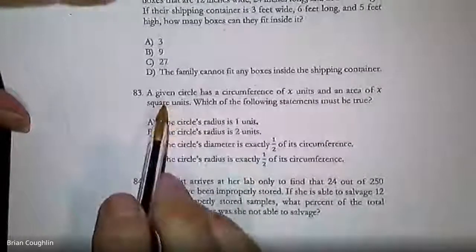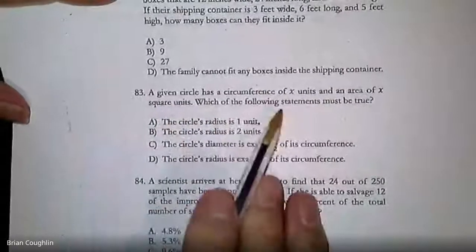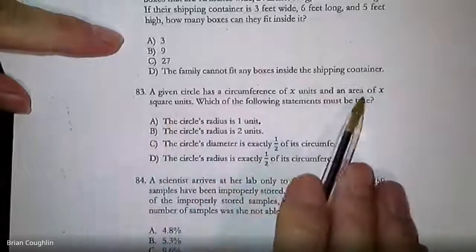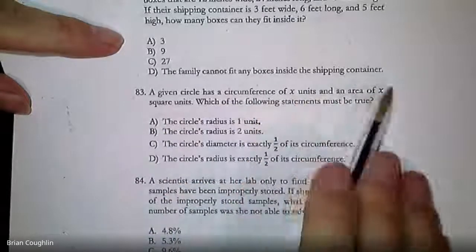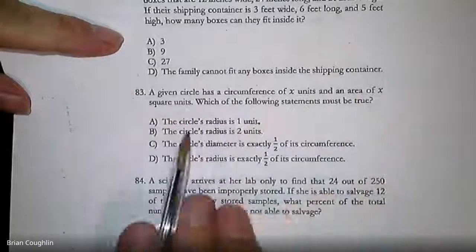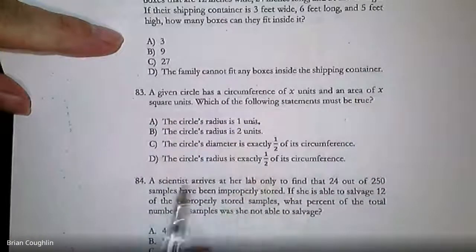Number 83, a given circle has a circumference of x units and an area of x square units. In other words, the length of the circumference and the size of the area are identical. Which of the following statements must be true? Blah, blah, blah, and blah. Let's take a look. We should be able to figure out something on our own.